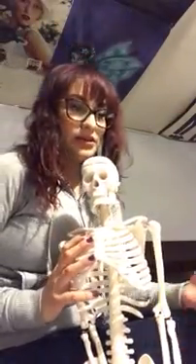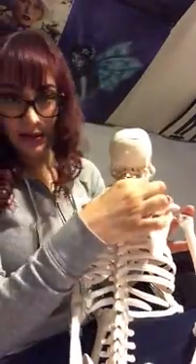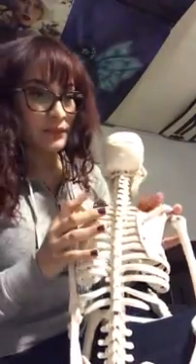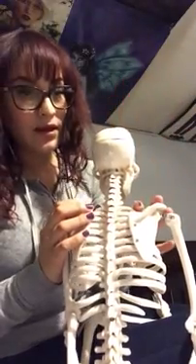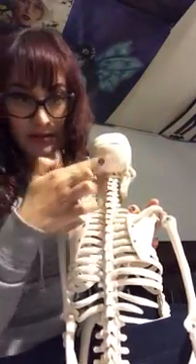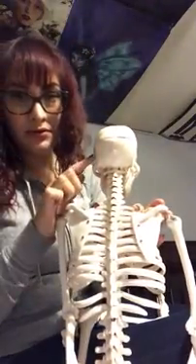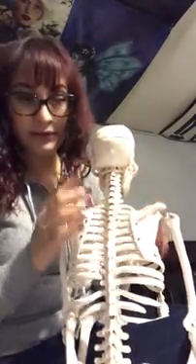And then we will be looking at the posterior skull, which is the back. So from the back you would see the mandible right here, and then the parietal side back here, and then the occipital, this right here, and then temporal is also in this area here.